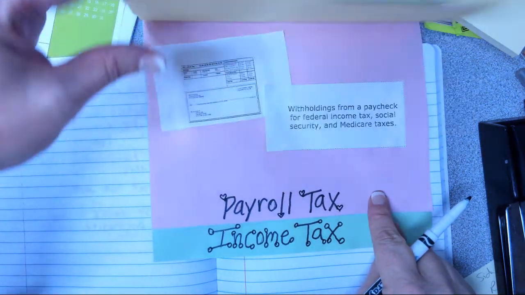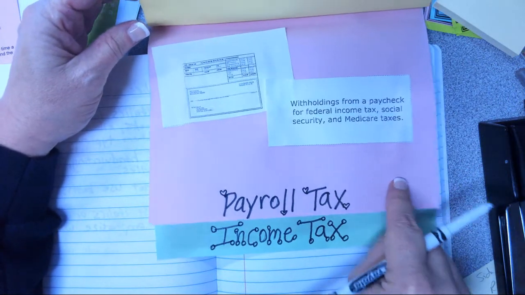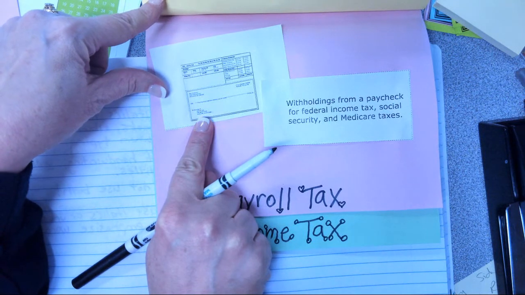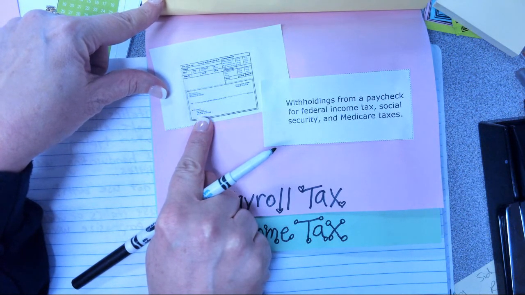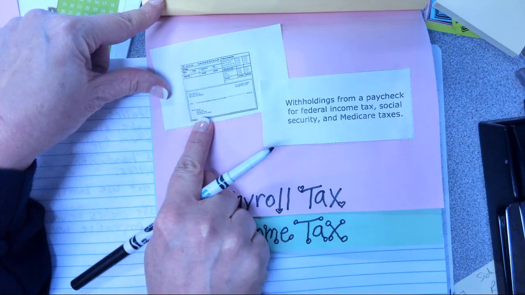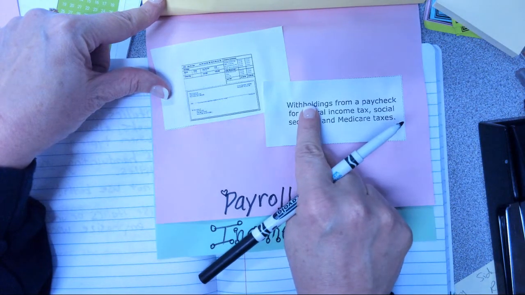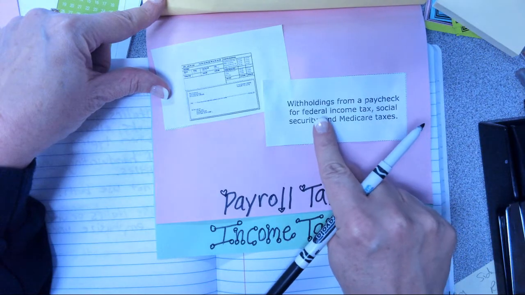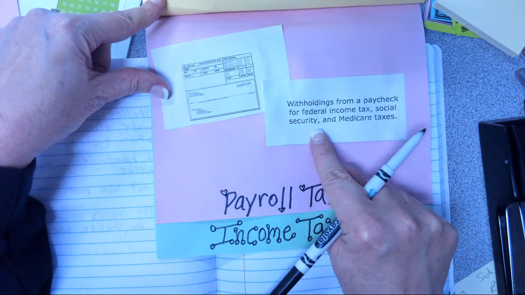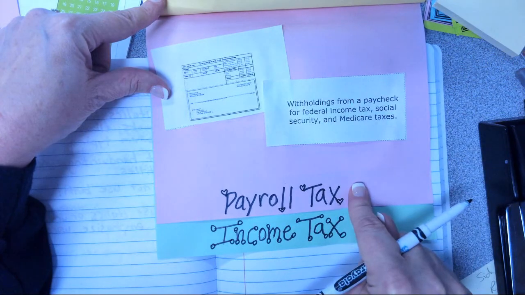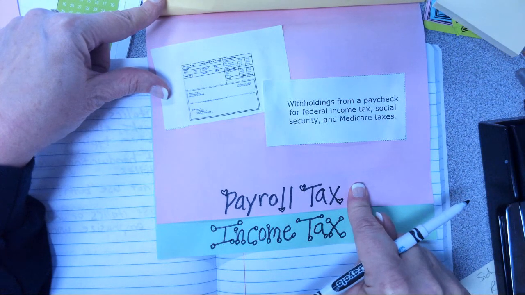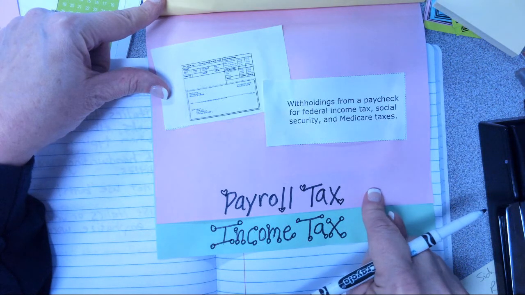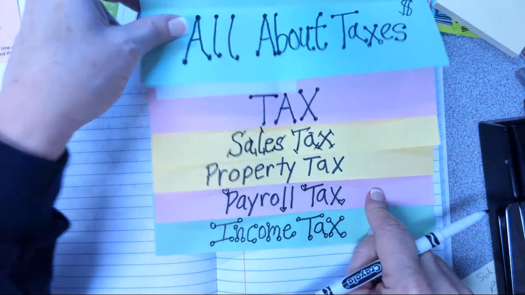The one we're going to focus in on today is this idea of payroll tax. If I open my flip book to payroll tax, yesterday we found out that when you earn a check from your job, some of the money that you earned gets taken away or withheld from your check. We put in your notes that withholdings of a paycheck for federal income tax, Social Security, and Medicare tax are called the payroll tax. So we want to learn a little bit more about that today, a few more vocabulary words related to the idea of income and payroll taxes.